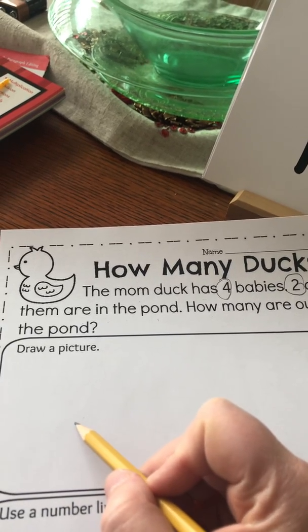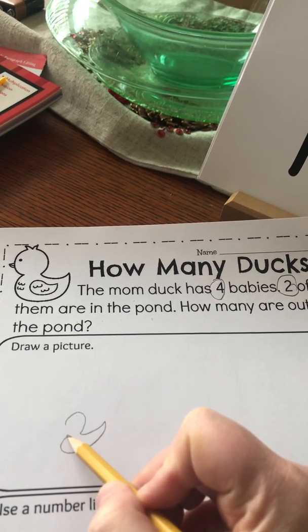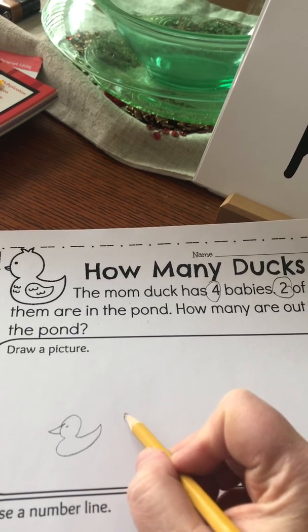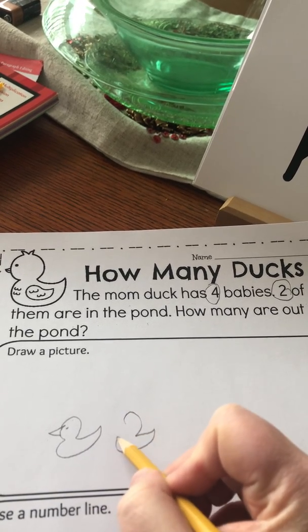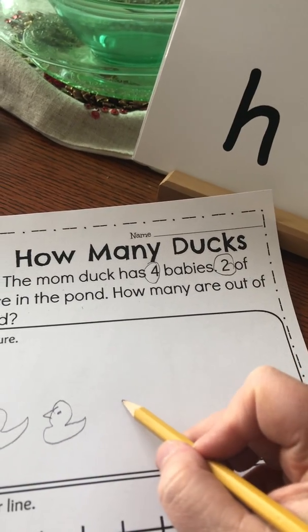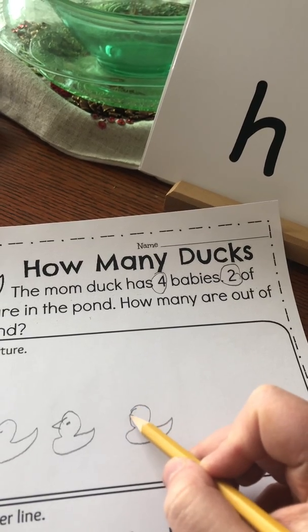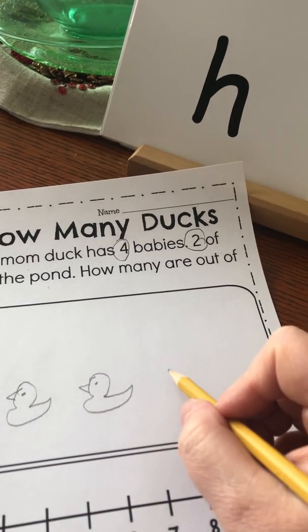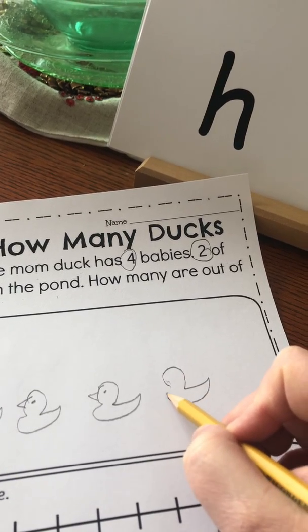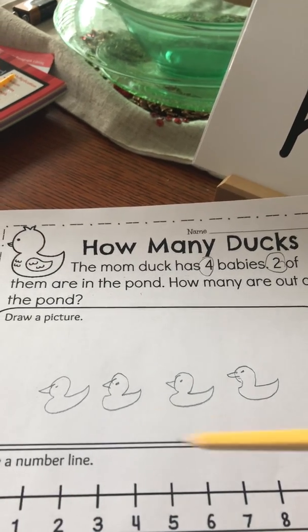So let's draw 4 babies. 1, 2, 3, 4. So there are the 4 babies.